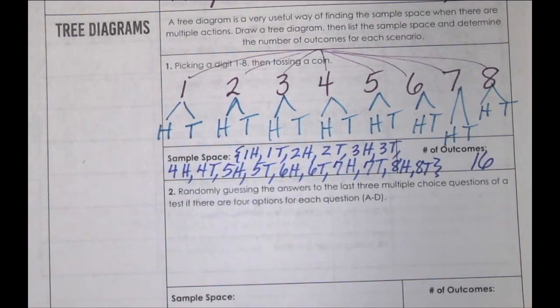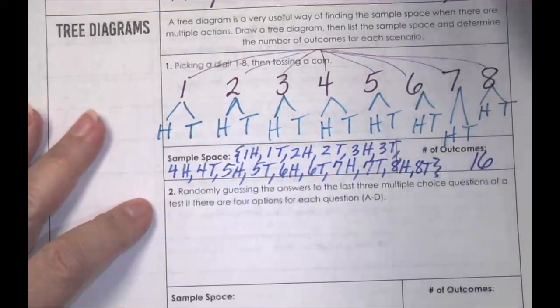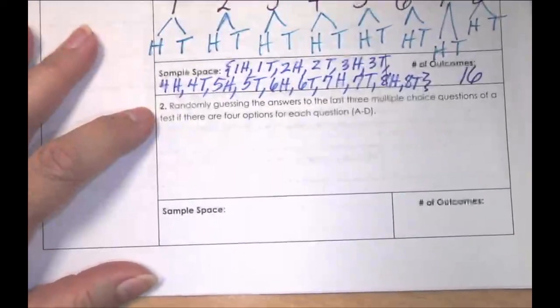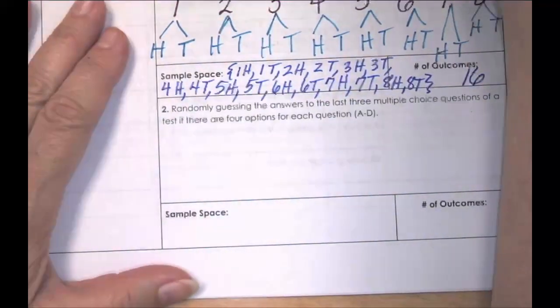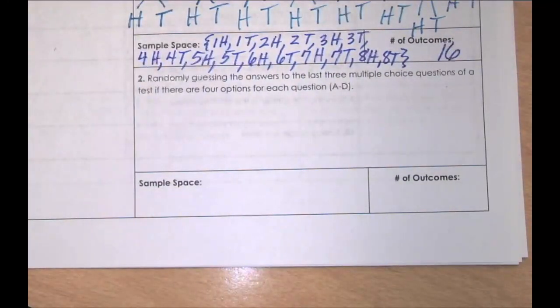All right, what's the probability of randomly guessing the answers, because I know some of you do this, to the last 3 multiple choice questions of a test if there are 4 options for each question? So randomly guessing the answers.